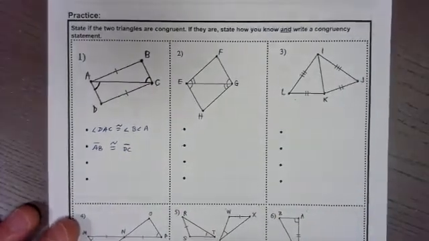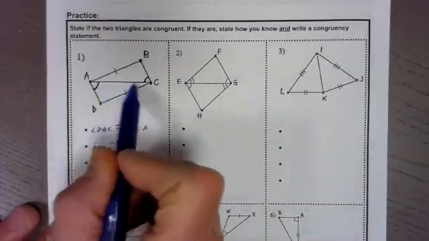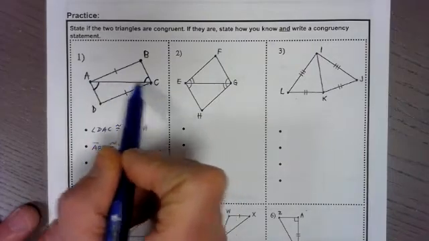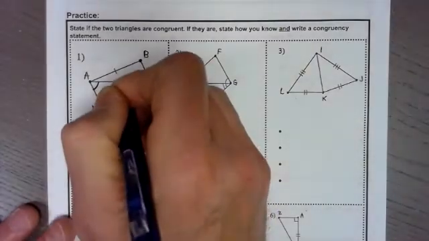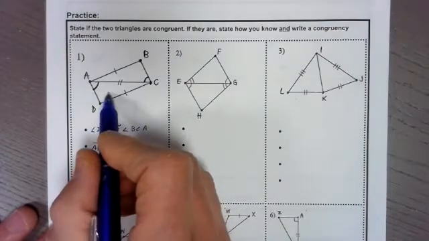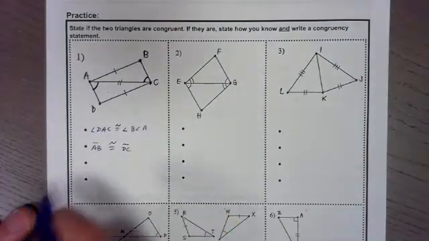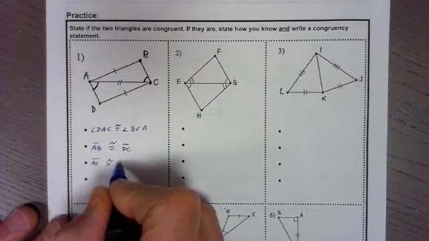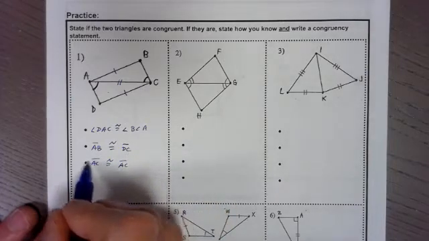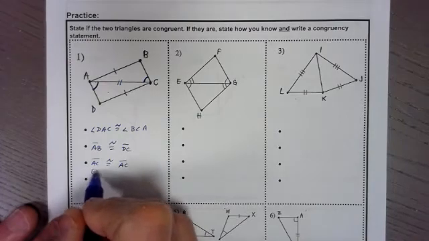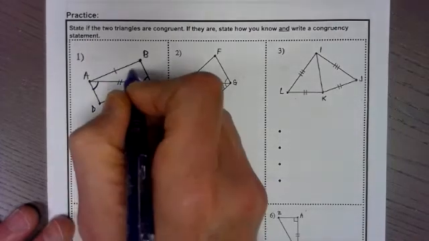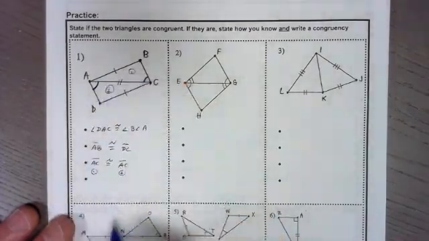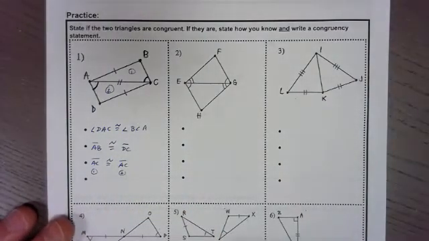Now here's the other thing that I want you to notice. AC is shared in both triangles. So this side AC is the same for this triangle as it is for this triangle. So I can actually write down side AC is congruent to side AC. It's almost like I need to write it down for triangle 1 and for triangle 2. It's a way to state what I have.